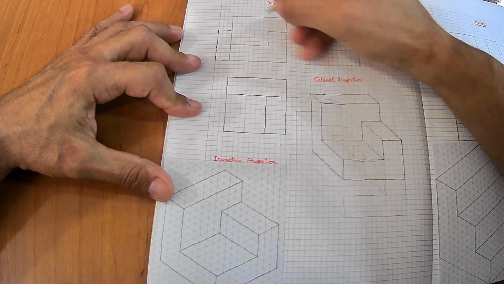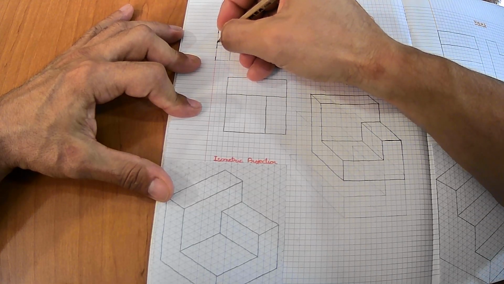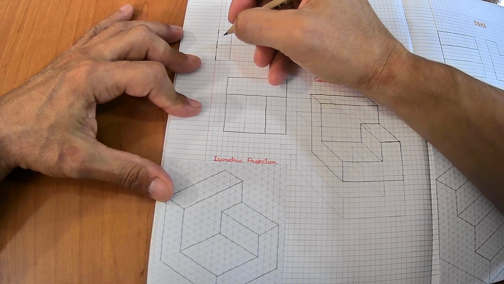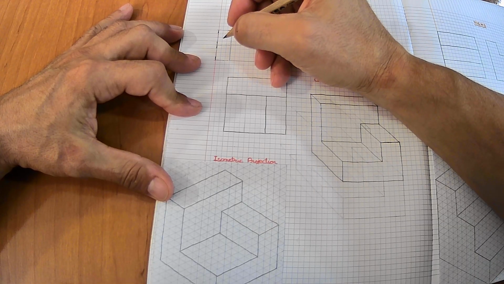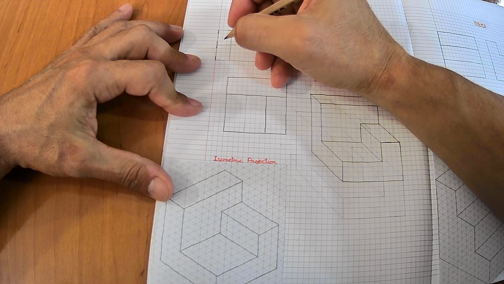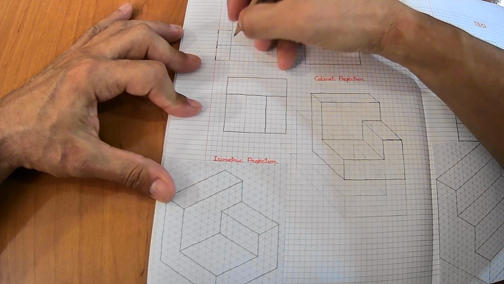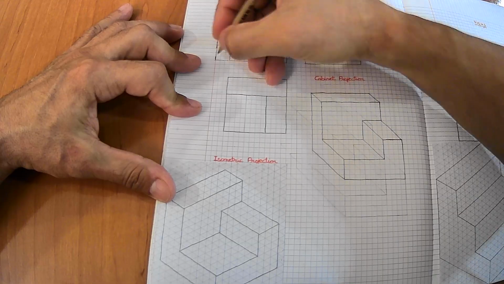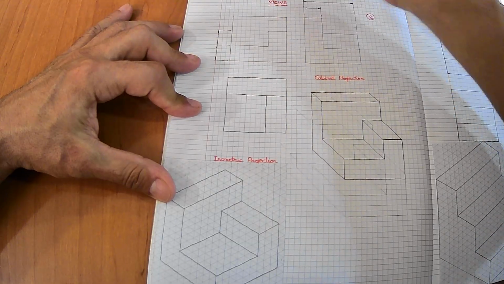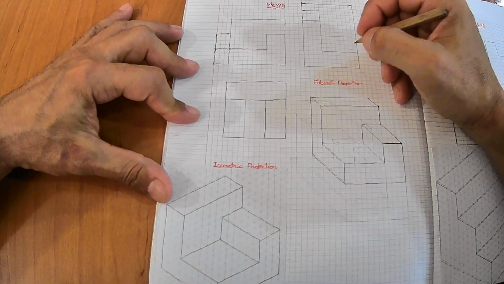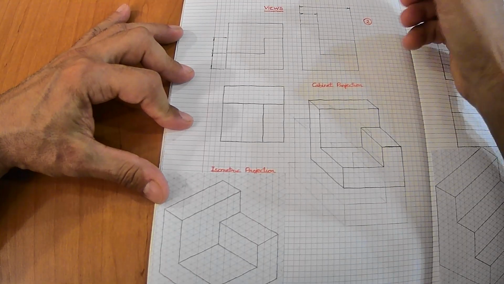Maybe you need to cross extension lines sometimes, but try not to. Dimension lines, never do it. Okay.